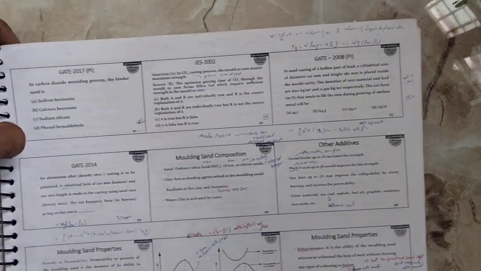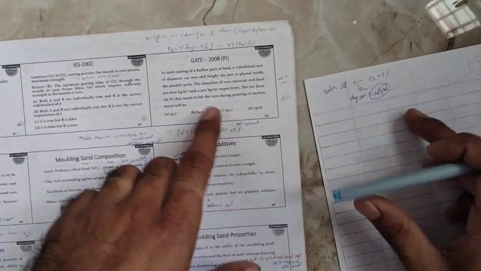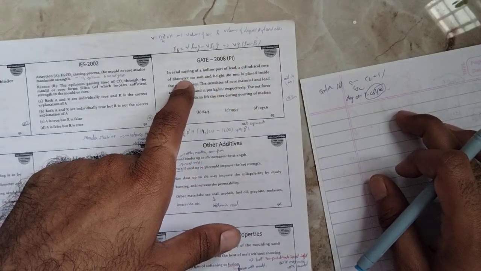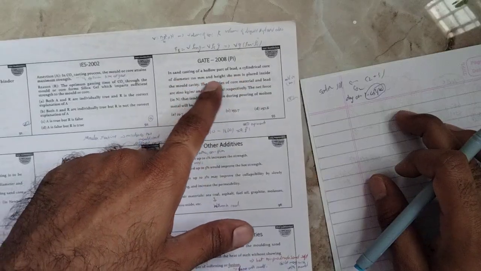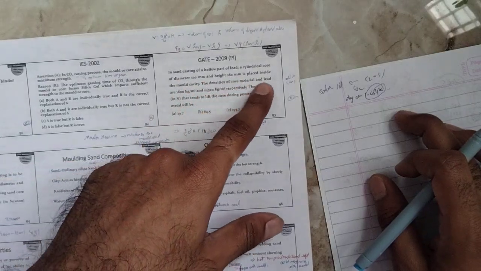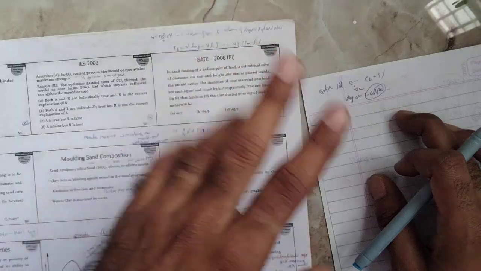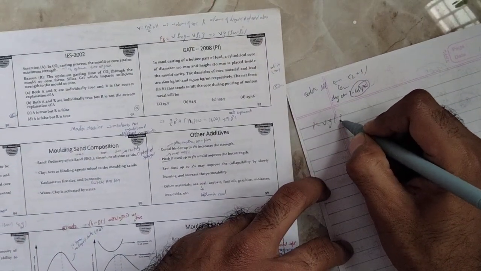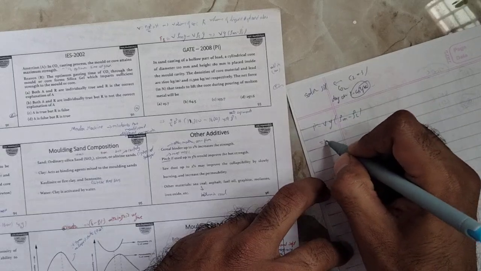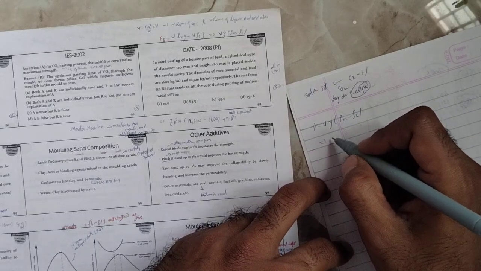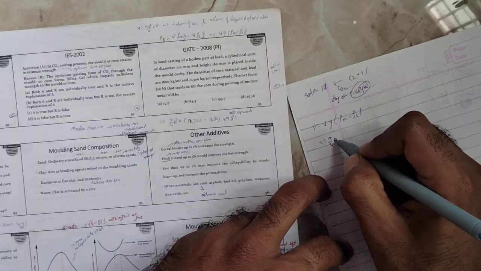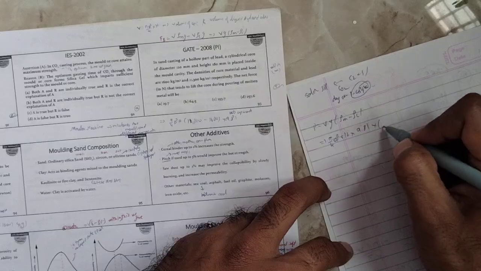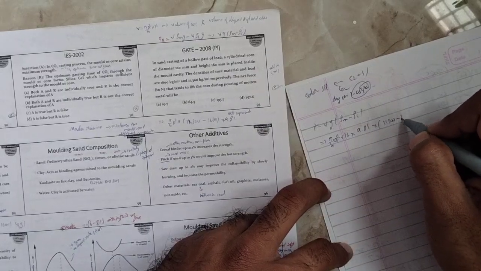So you can see the next one. In sand casting of a cylindrical core, the density, diameter and height are given. The density of the core material is given. So they are asking for the net buoyancy force. So P equals volume times gravity times density difference: pi by 4 d square into height into 9.81 into (density of metal minus 1600).